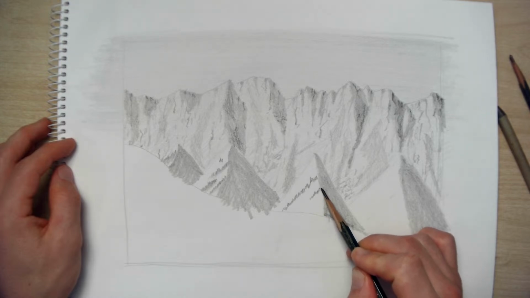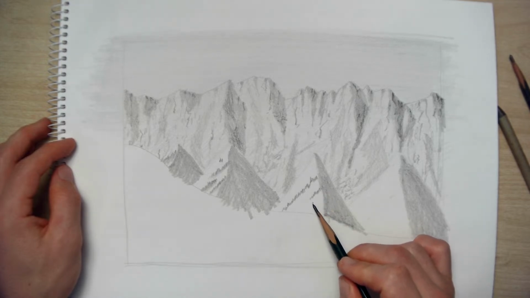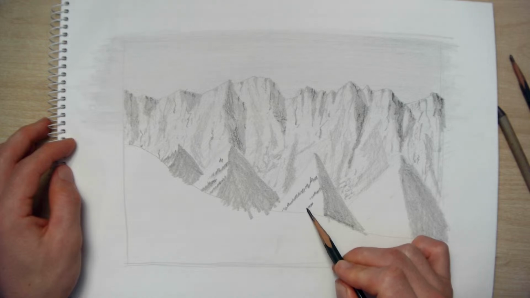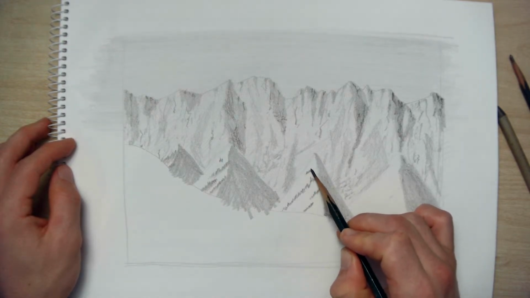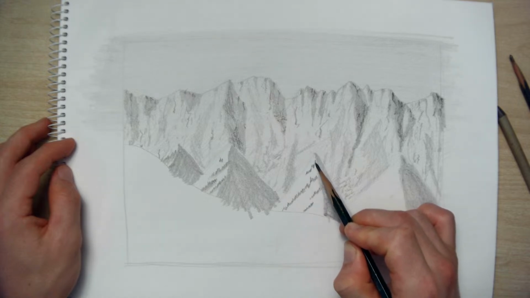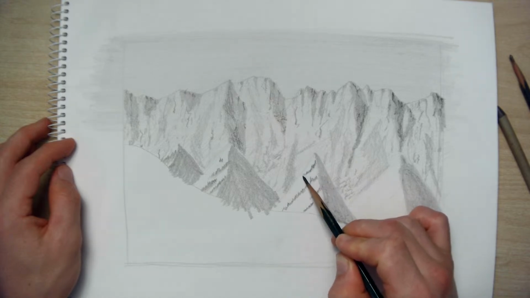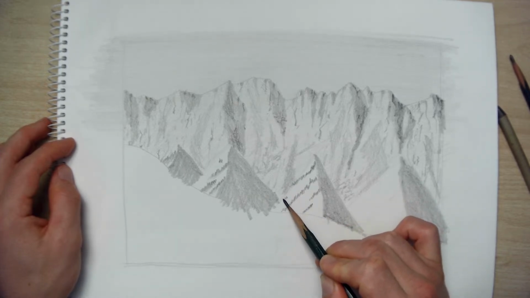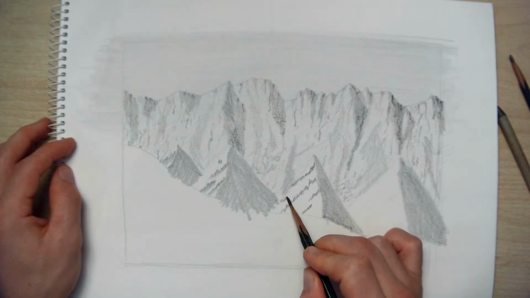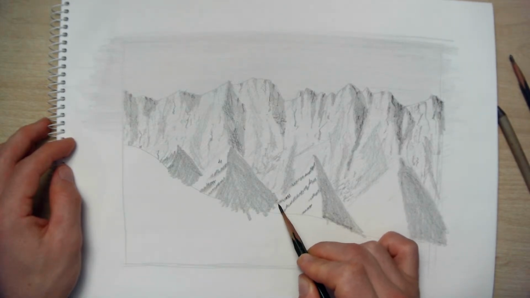I'm going to add in the areas to the right side later with a darker pencil. Those climb up right there and they go down right here, and there's another line of trees right here.